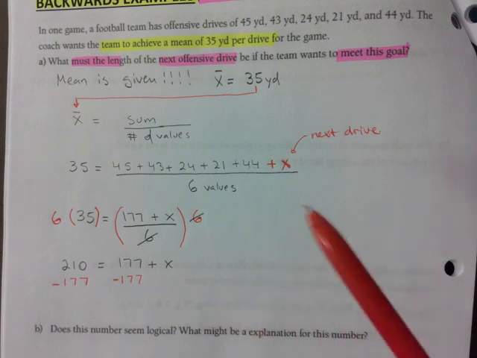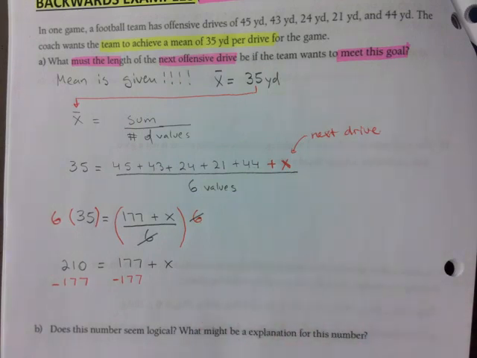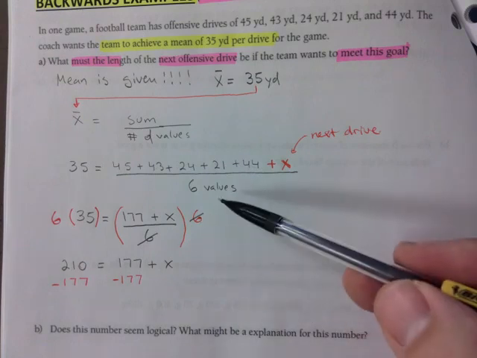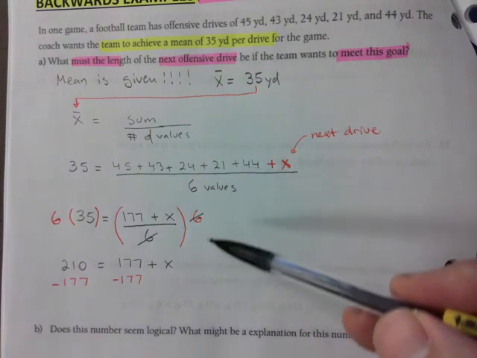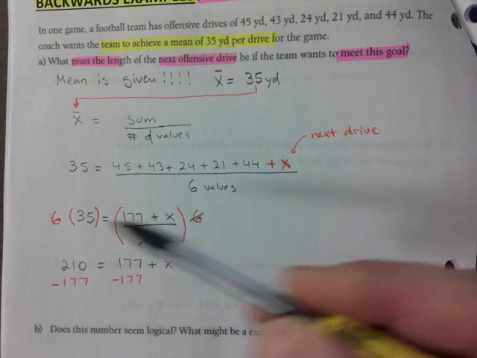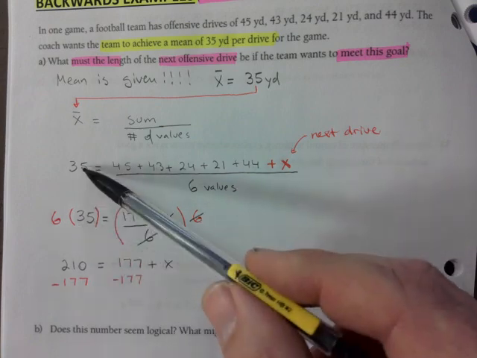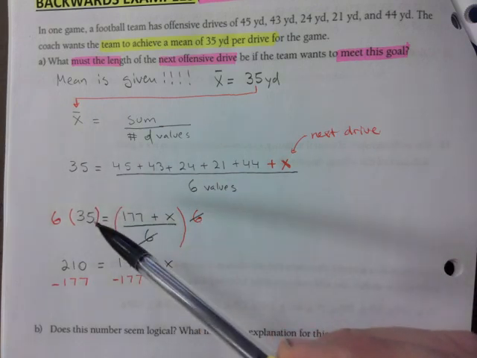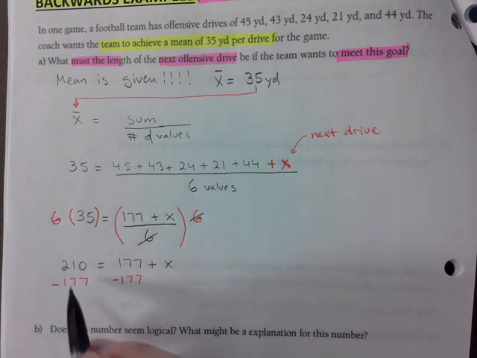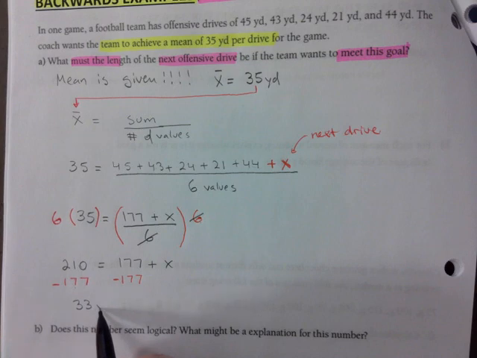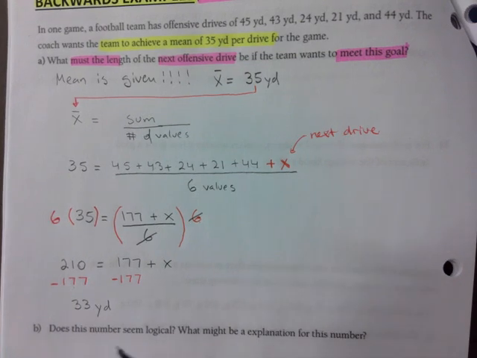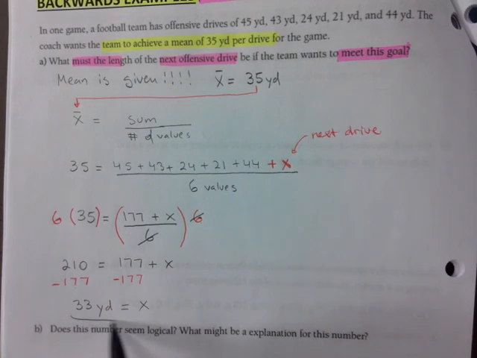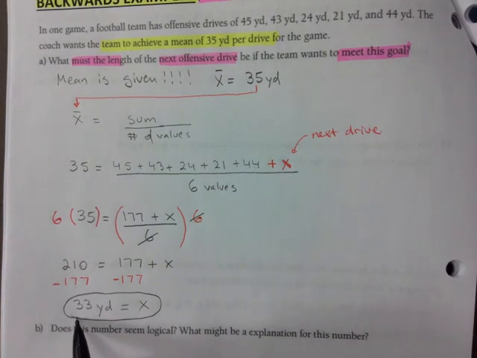Guys, if you just focus on the red part, every question is essentially the same, except you may be including 10 values, so the times 6 is not always going to be the same, and the average we're looking for is not always going to be the same. But what's 210 minus 177? That's actually 33 yards. That is what we were after.